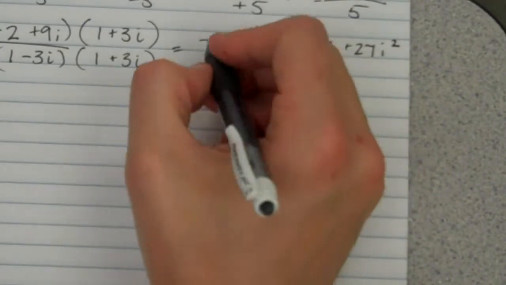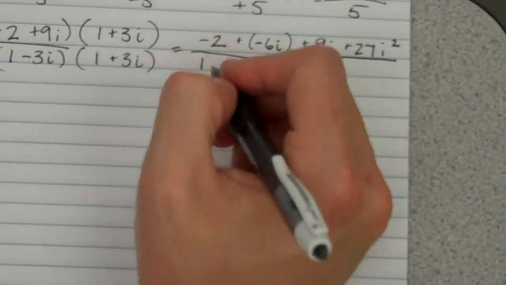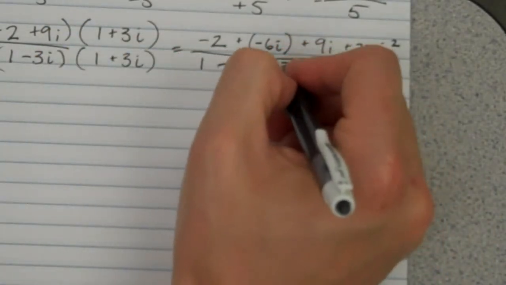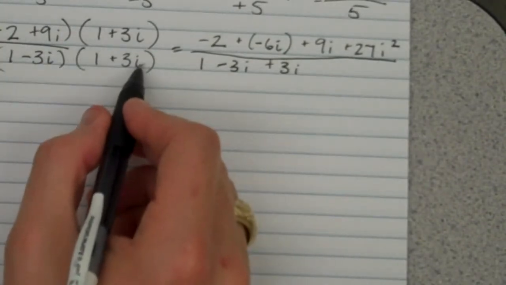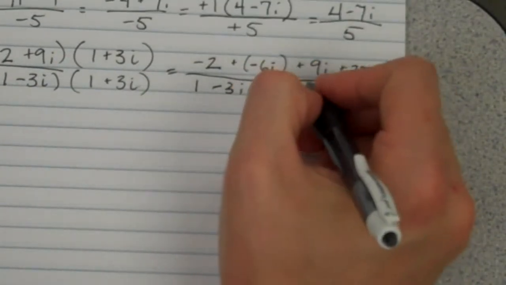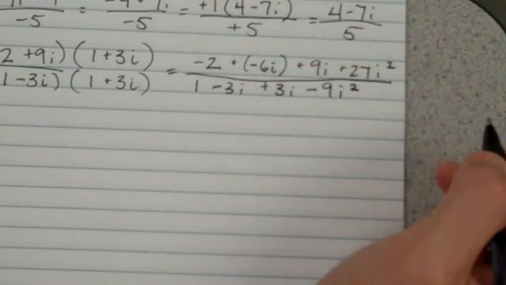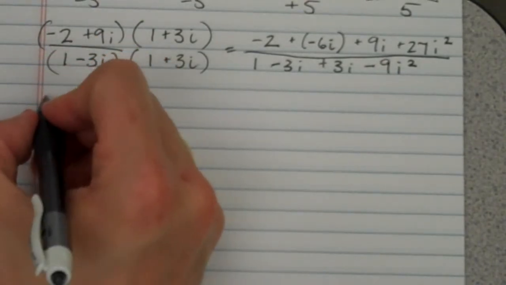And then, let's do the bottom. 1 minus 3i plus 3i, right? Minus 3i and then plus 3i. And then minus 9i squared. Okay?